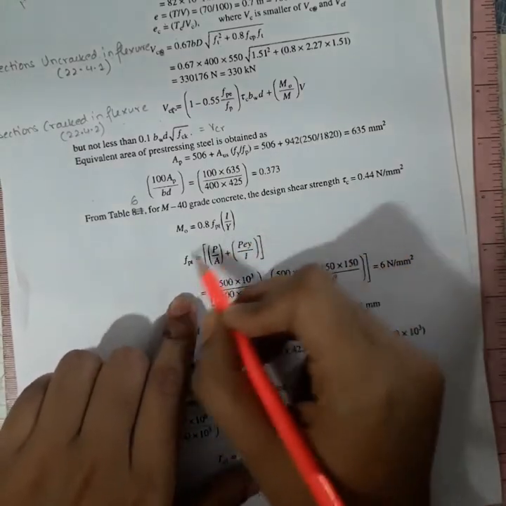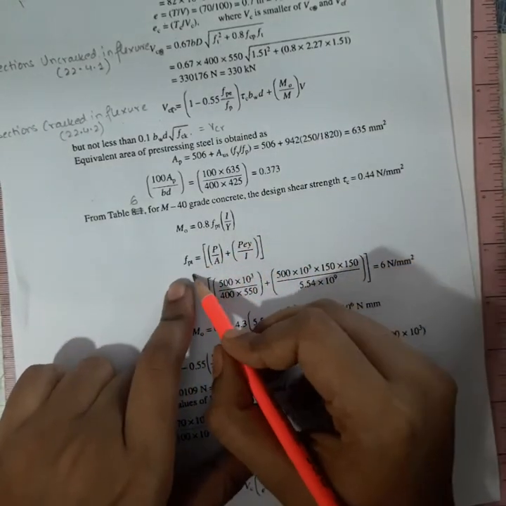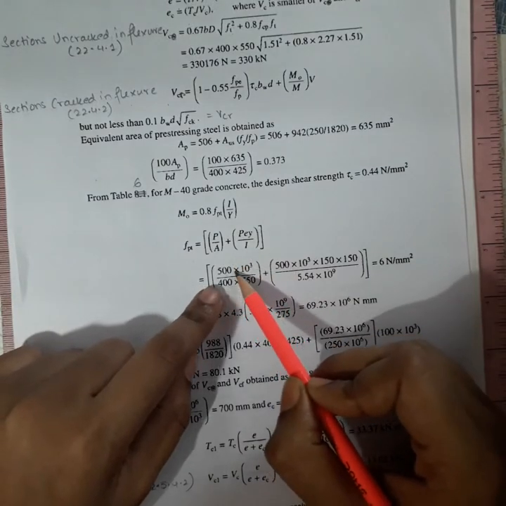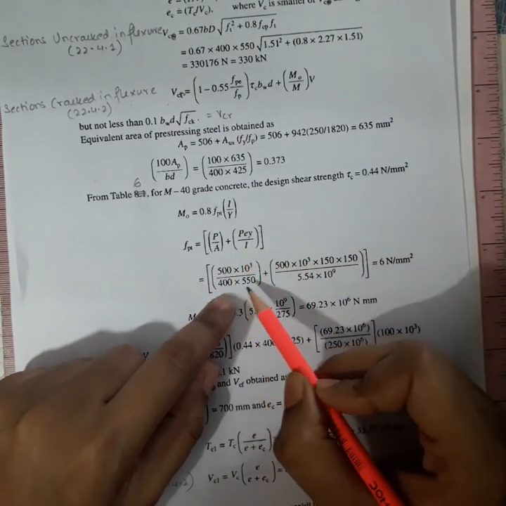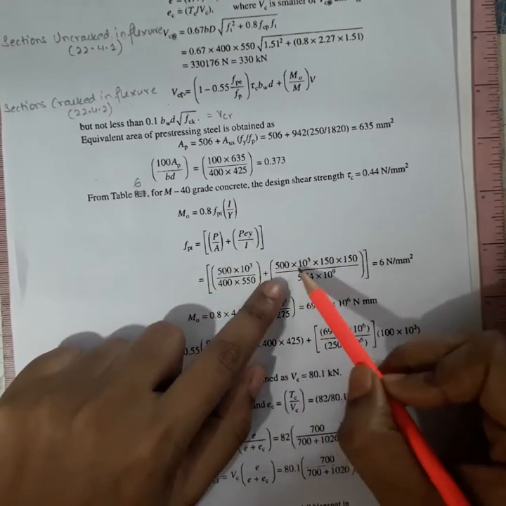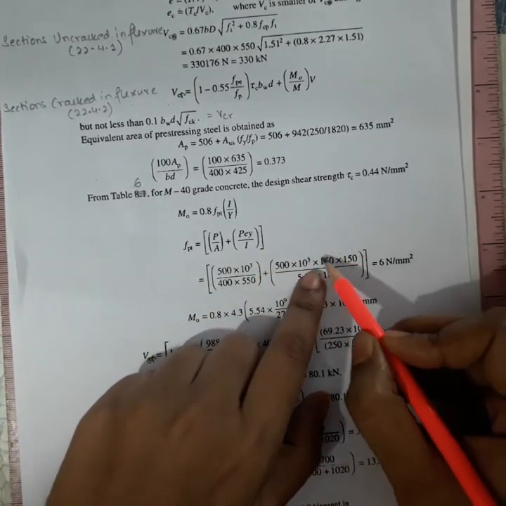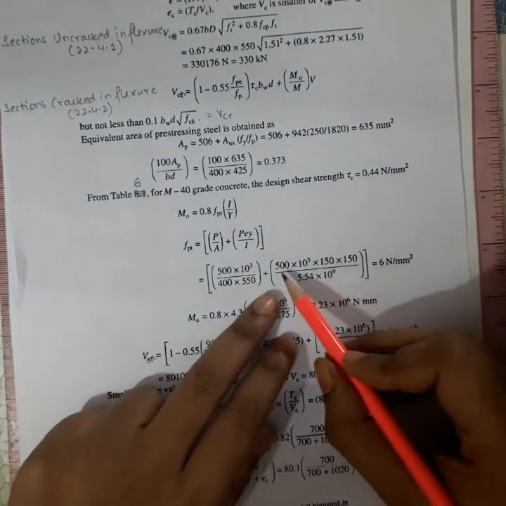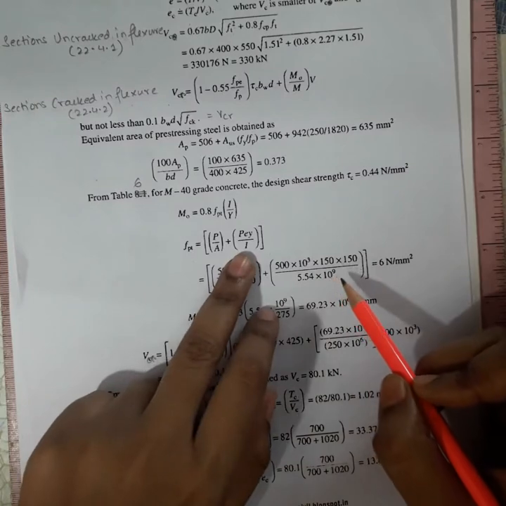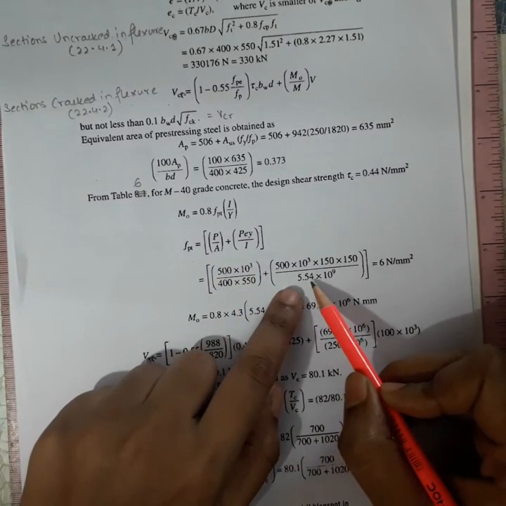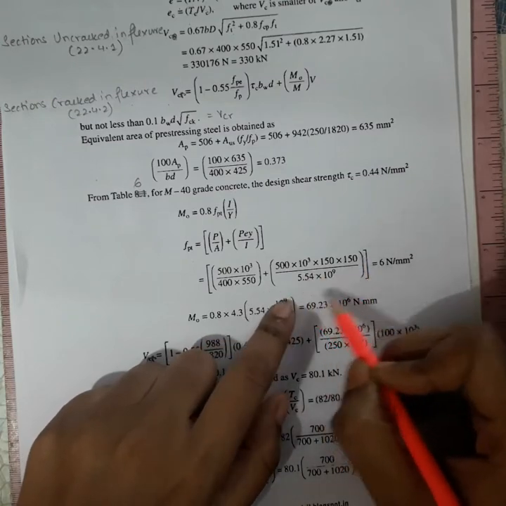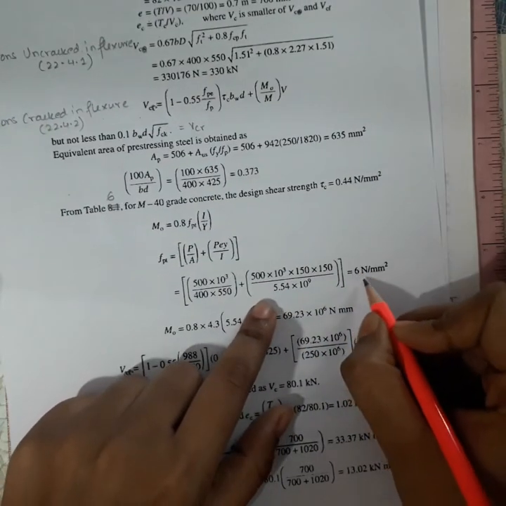This is the normal formula of PT. Providing this value, where P is 500 kilonewton, A is 400 into 550, P into eccentricity was given as 150, and Y is also 150, divided by the second moment of area, that is the b D cube by 12 formula. So this is the value, and we have got PT to be 6 Newton per millimeter square.